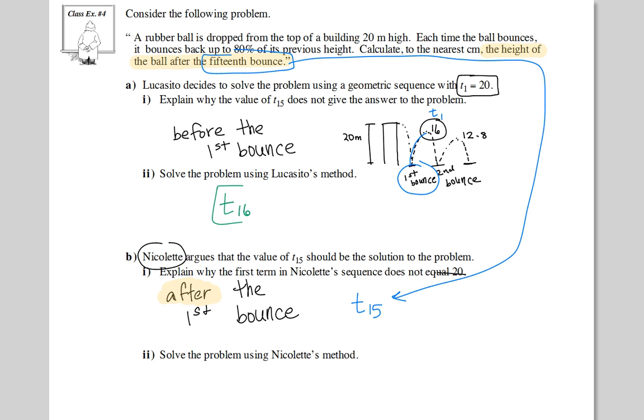Because T16 is after, for him, this is T1. It's before the first bounce. It's like T0, though T0 doesn't really exist, so we can't really use T0. It is like T0, yeah. So I'm just going with Nicolette here. I don't like Lucasito's start here.